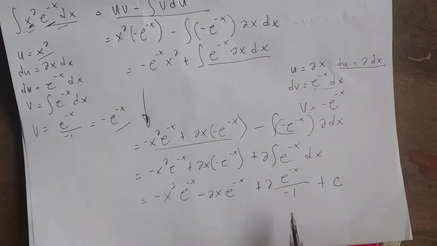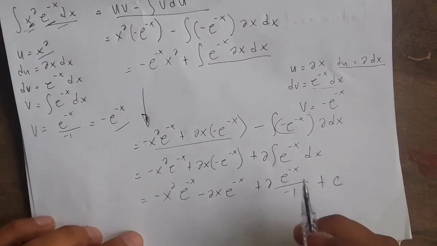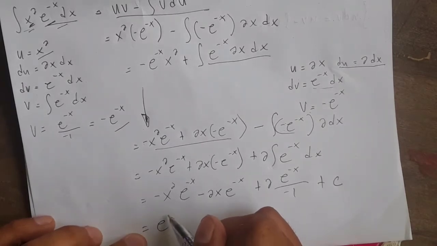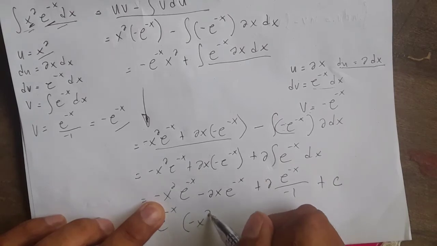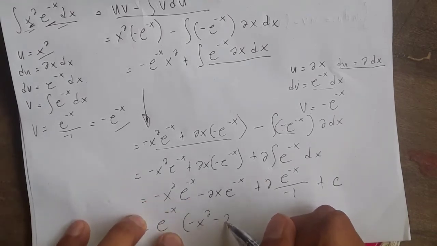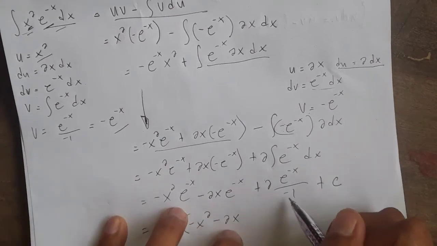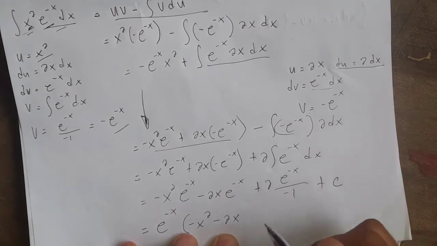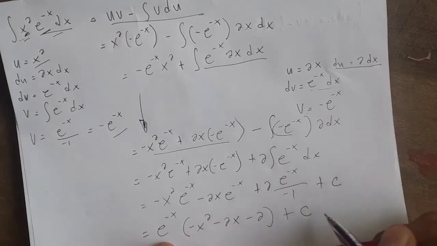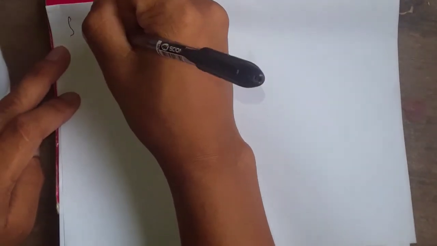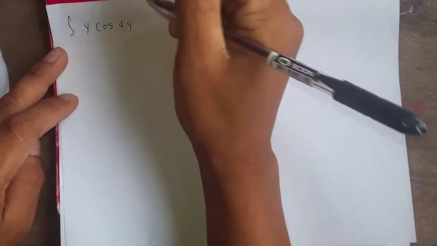So therefore, in simplifying, we have the common factor e to the negative x times, in this term we have minus x squared, then in this term we have minus 2x, then in this term we have 2 divided by negative 1, which is negative 2, then plus c. So that is our final answer. So next example, how about if we're going to integrate the function y times cosine of 4y.